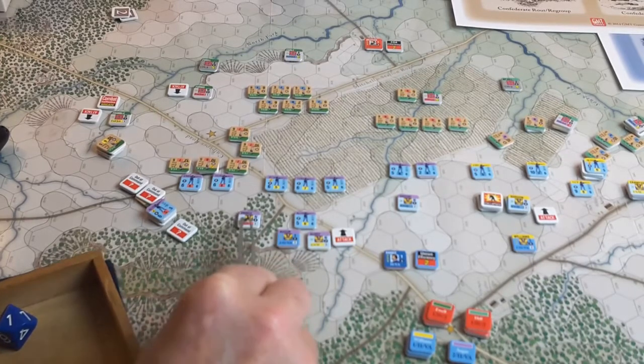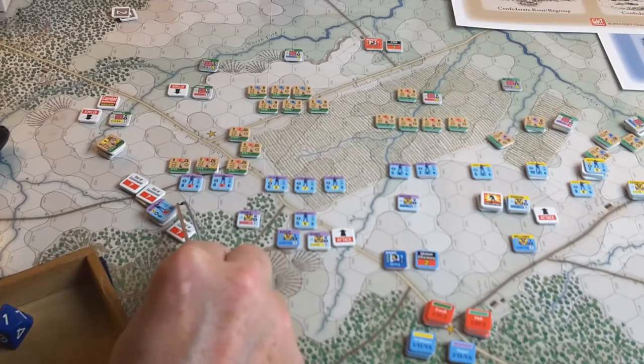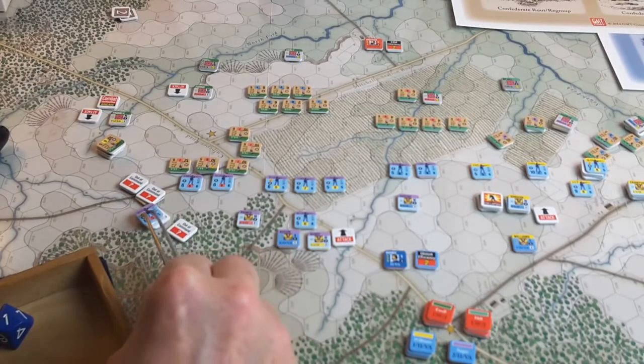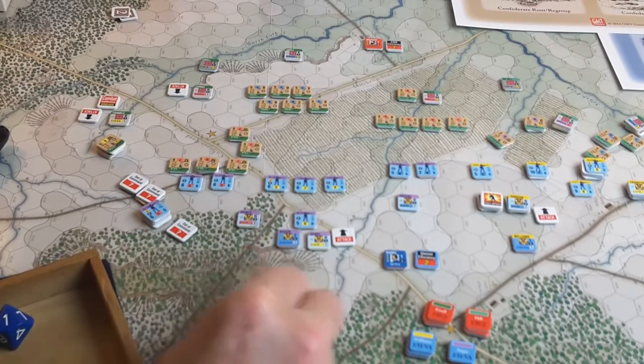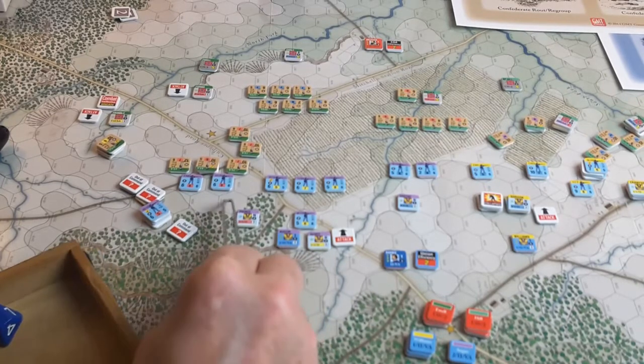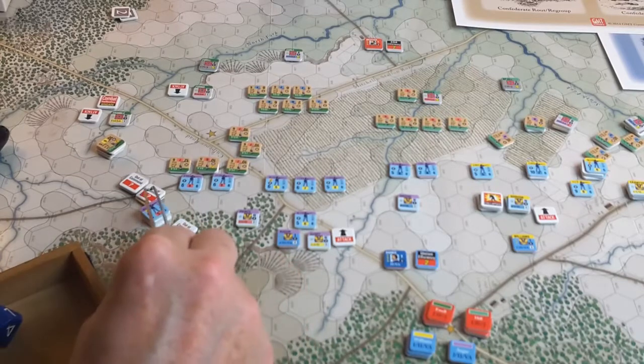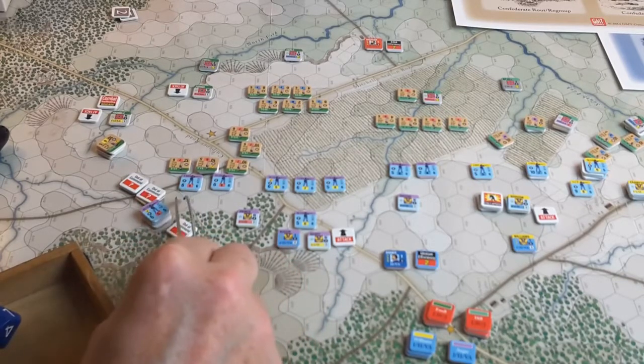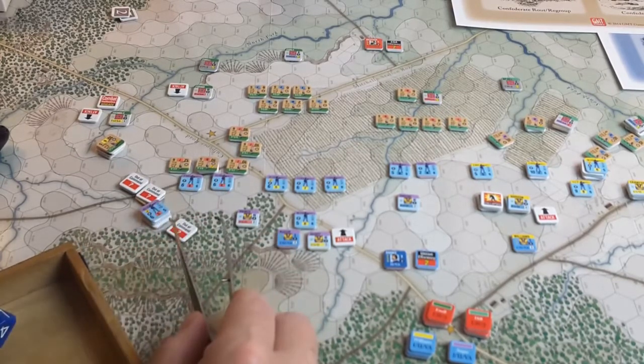So right here in the open, we've got 1, 2, 3, and 4. He's actually in command. I read that wrong, I guess. Let's see, am I doing that correct? 1, 2. Oh, I can't because this is an enemy unit. It's adjacent to an enemy unit. That's why it couldn't happen.